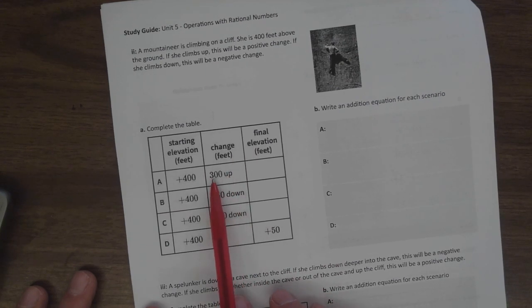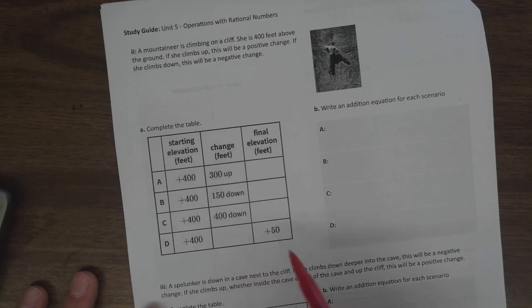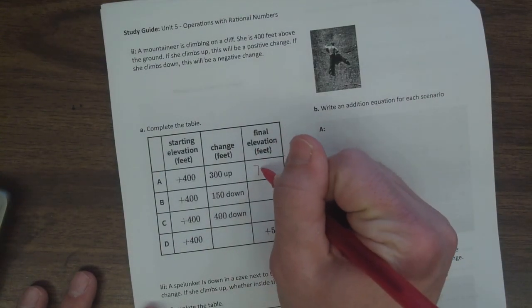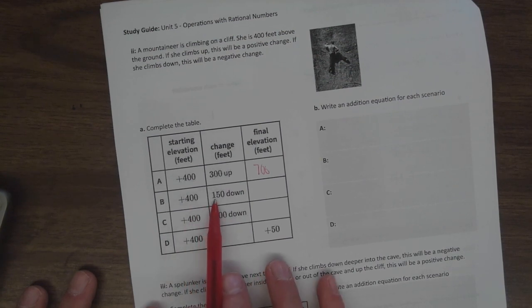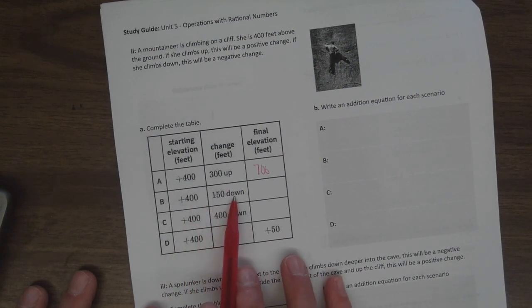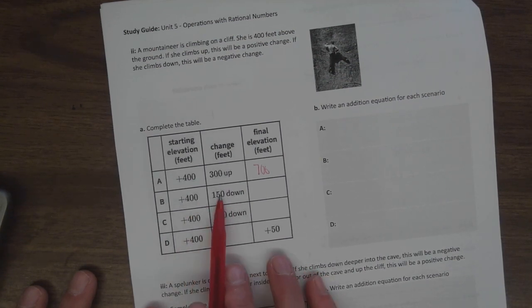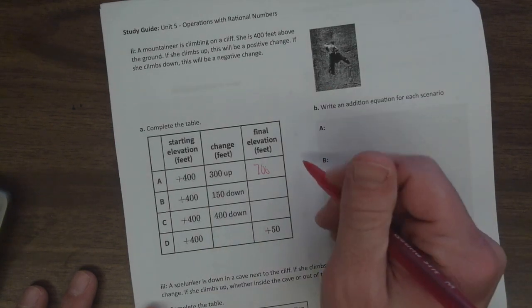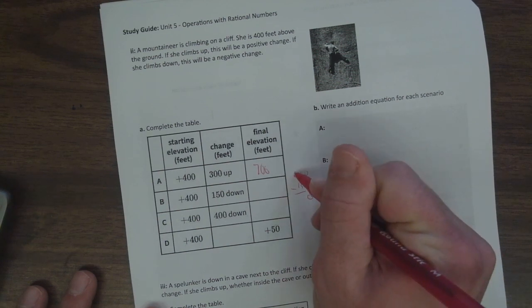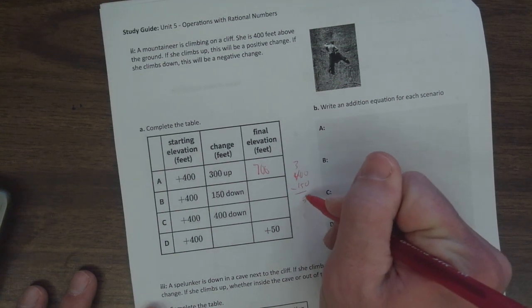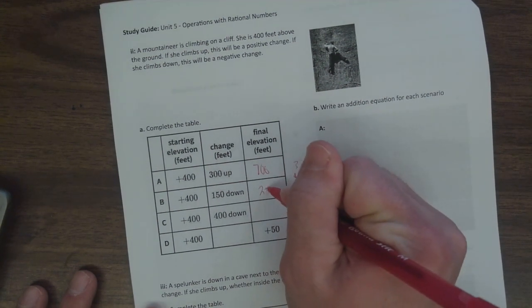And so if you change to go 300 feet up, you're just increasing by 300. And so that would mean you're 700 feet above sea level. For part B, you're going 150 feet down, and so you would do 400 minus 150, so you can do that on the side. Bam, you regroup. And so you got that they're 250 feet.